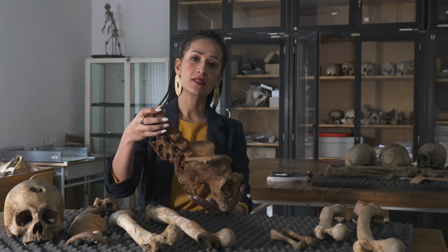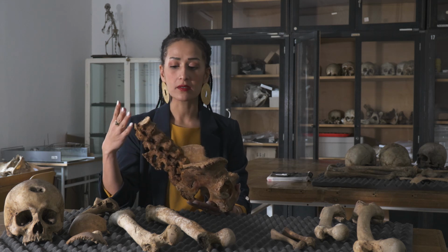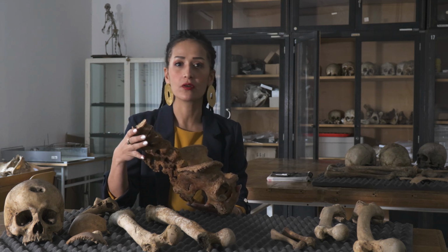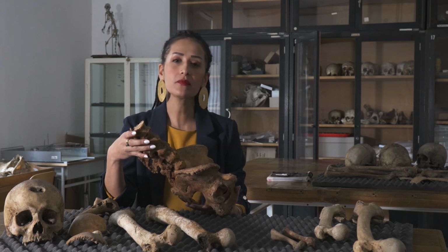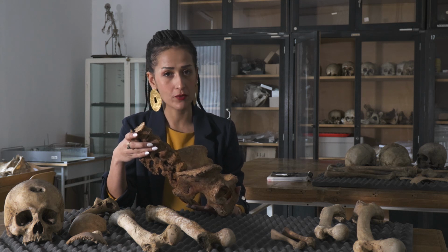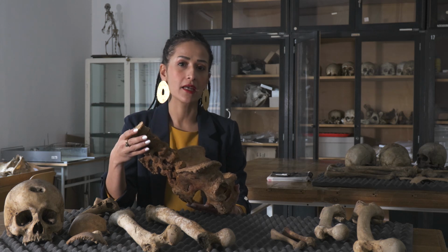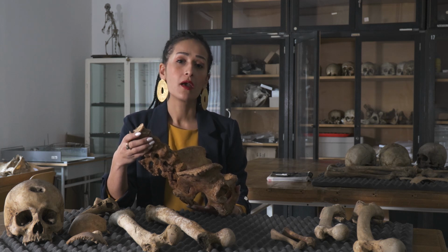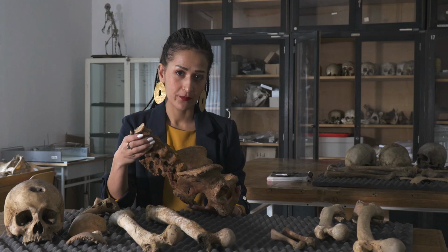In this case, it might be just with eyes. We are searching for abnormality. But most of the time, this analysis is supported by histological methods, from a simple X-ray to CT scans or even biochemical analysis. And this is what we call molecular paleopathology.